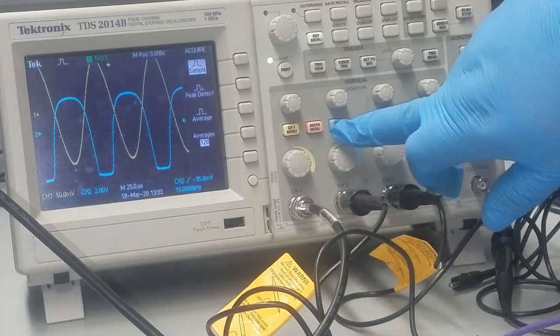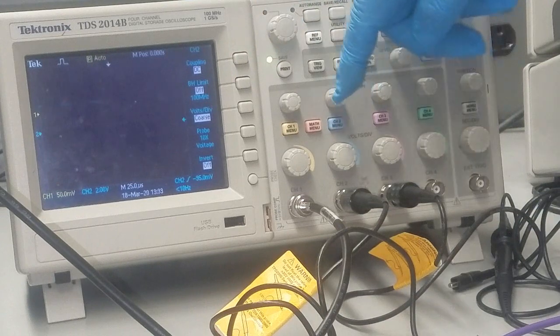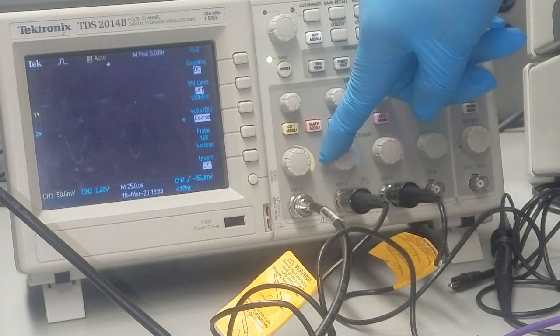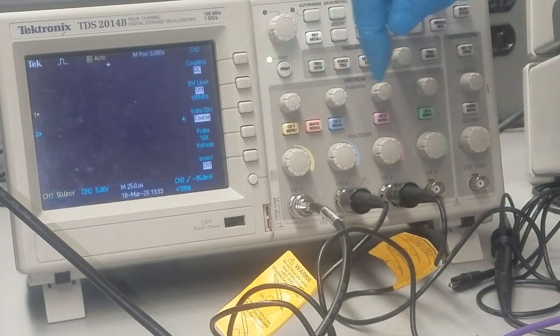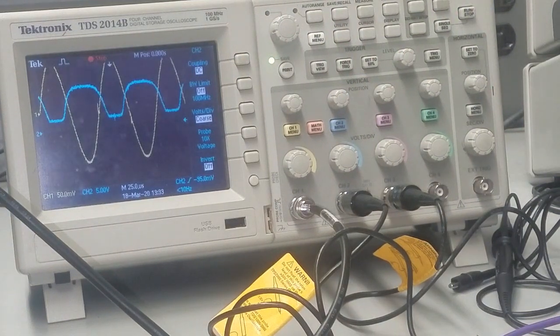And now I'm going to click on channel 1. I'm going to do DC coupling because I want to measure the AC and the DC. Let's stop that and let's see what we have, and let's see where it will clip from the bottom and from the top.